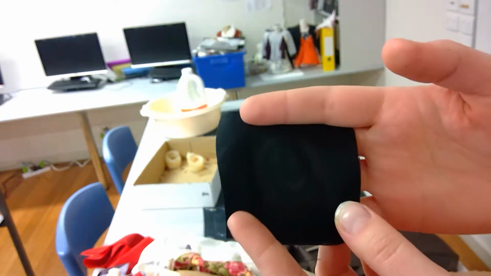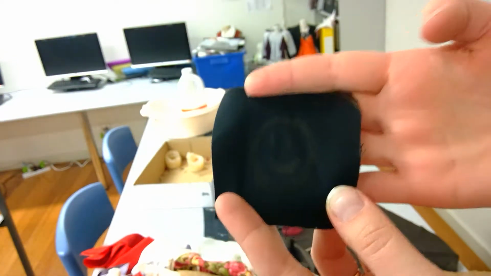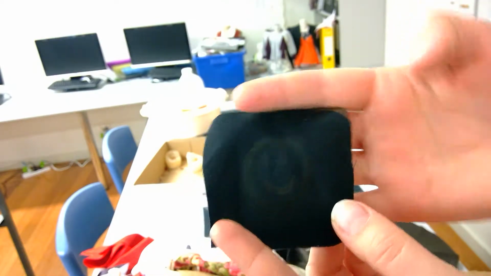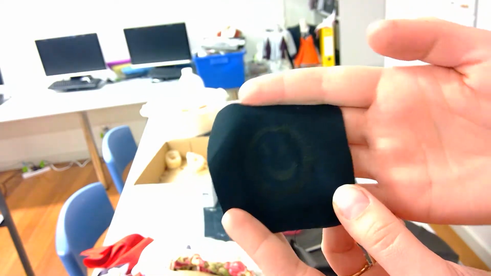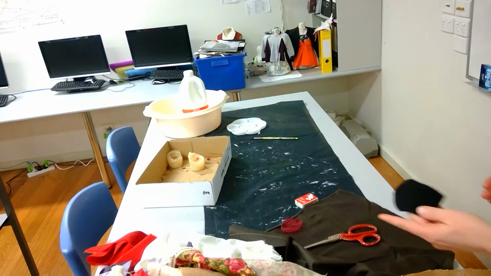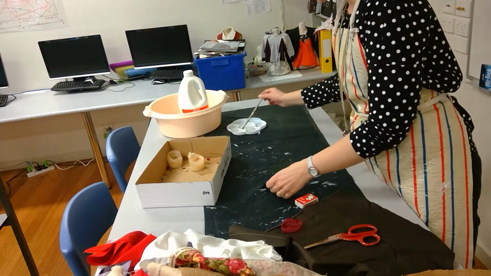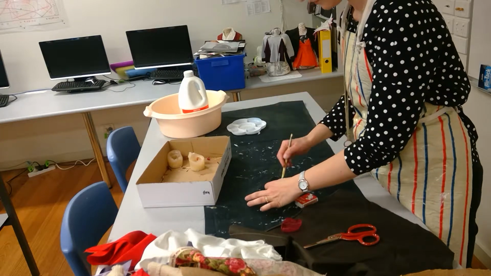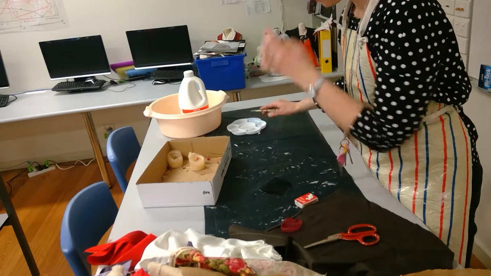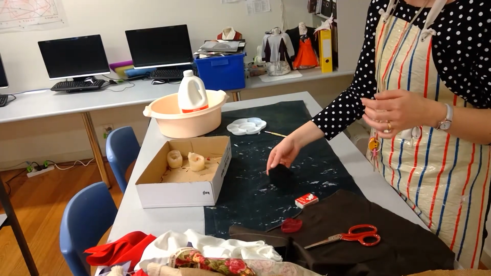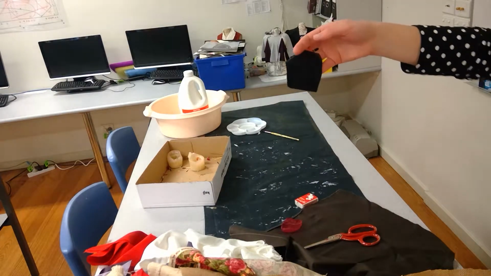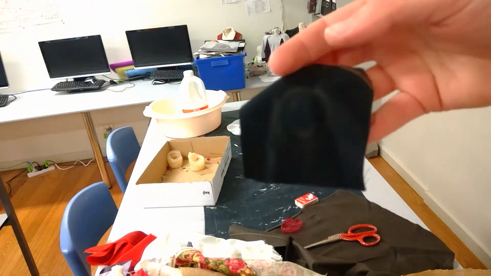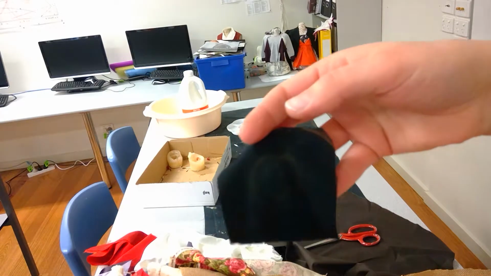If I want to stop the bleach process at any time, I can dunk that in vinegar and it will stop bleaching. But I want to get it a little bit more pulled out than that. I could put more bleach on it as well. I might bleach down here again. There's lots of different ways I could use this. Bleach dyeing is actually an effective embellishment technique on a natural fibre fabric.